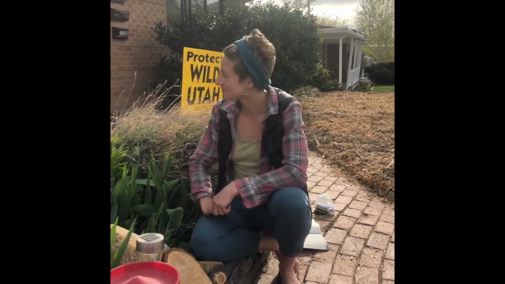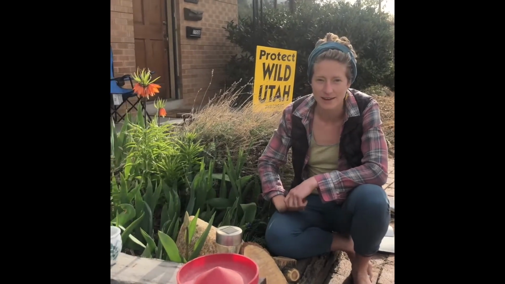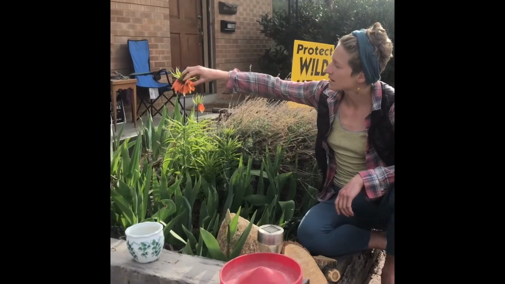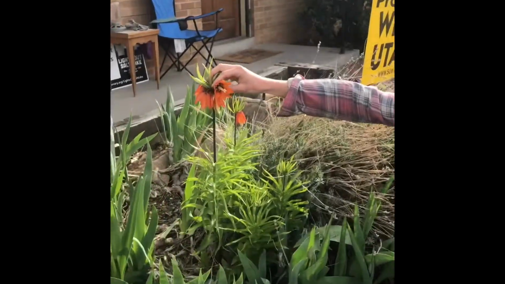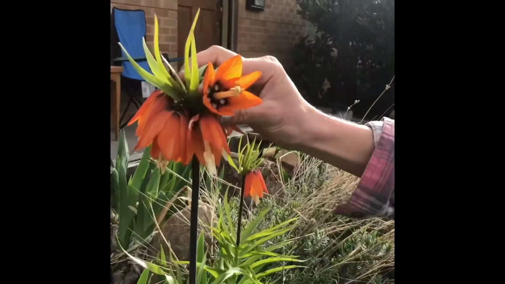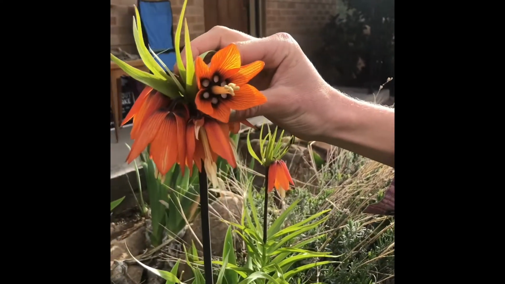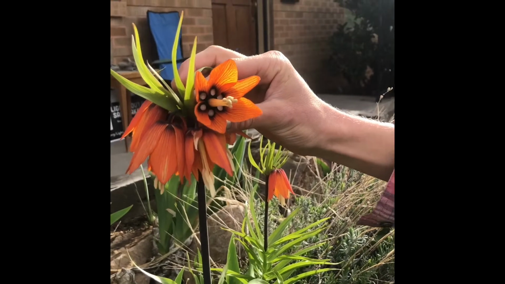If you sit here for a couple minutes, what do you think you're going to see? You might see some bees and other insects come by and visit the flowers. I want you to think about, why might bees visit these flowers? And if we take a close look, and each one of you, I want you to do this as well, take a look at a flower and identify the different parts.